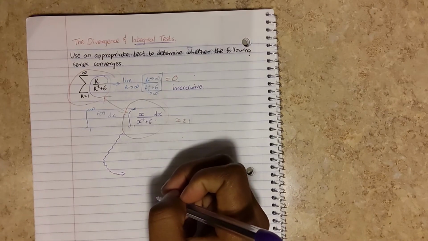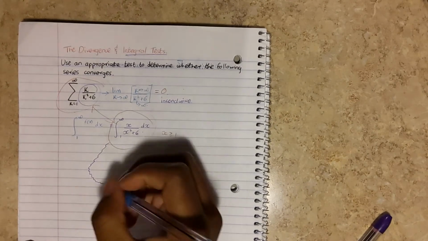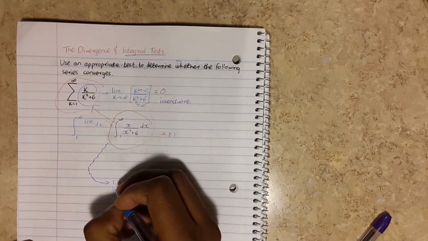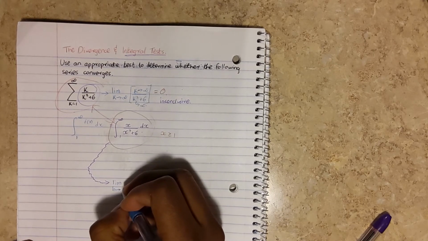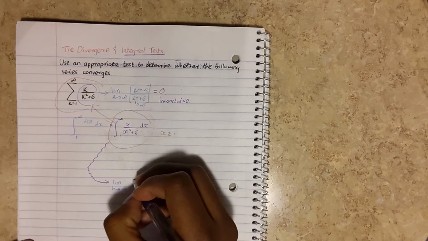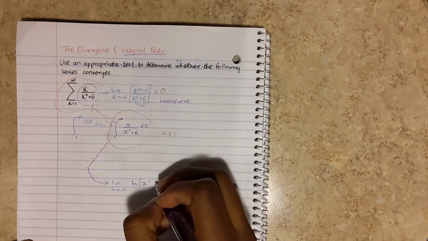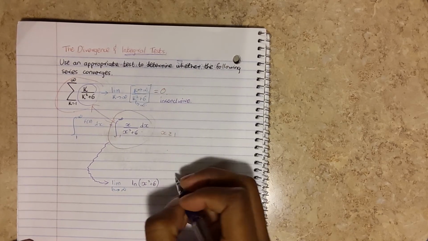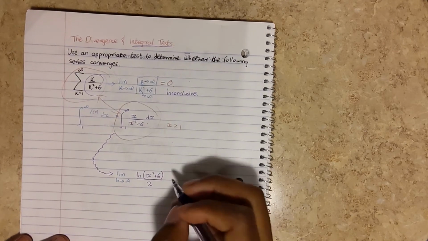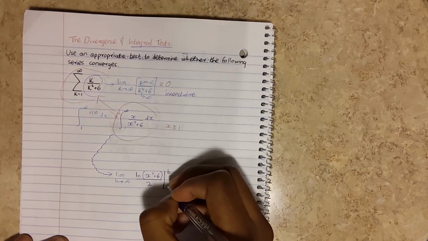Basically, what you're gonna get is the limit as b approaches infinity of ln of x squared plus 6 over 2, ranging from 1 to b, right?